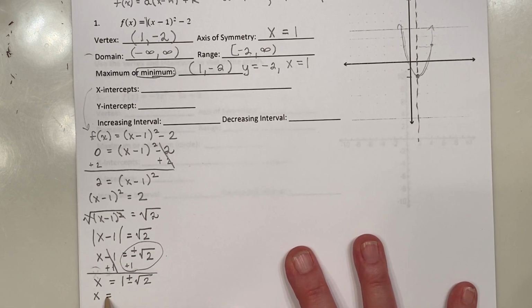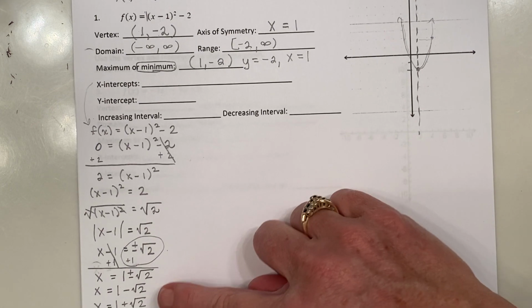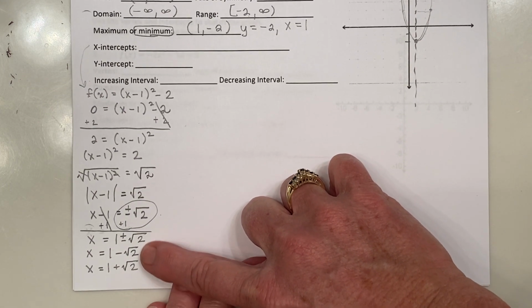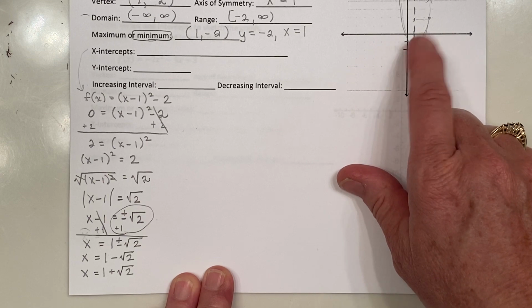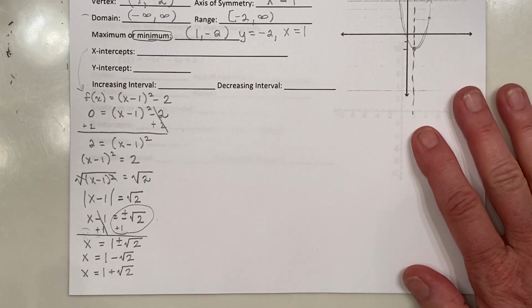Remember, that means x equals 1 minus square root of 2 is your smaller answer, and x equals 1 plus square root of 2 is your bigger answer. Well, this isn't really going to help me so much. I need some decimals to figure out where I'm at on this real number line. Square root of 2, I don't know.